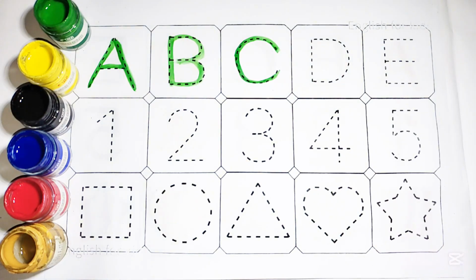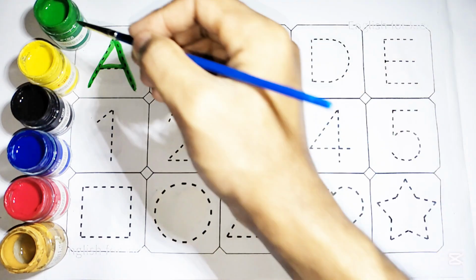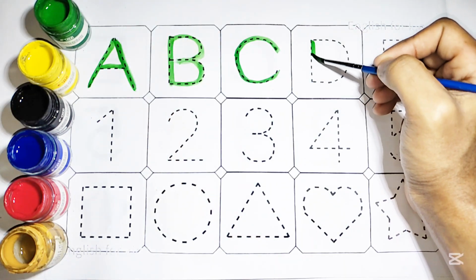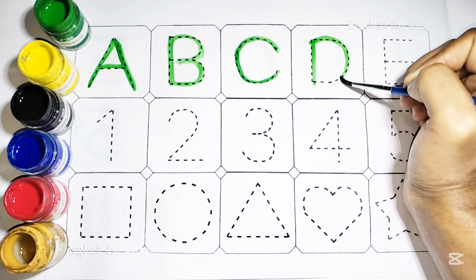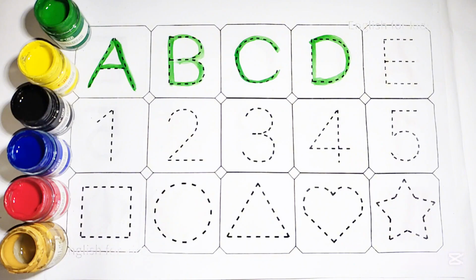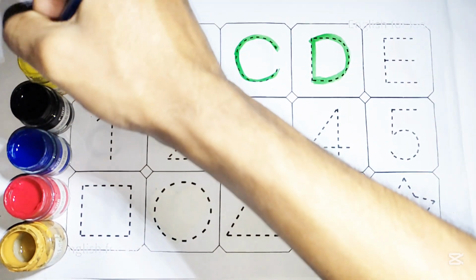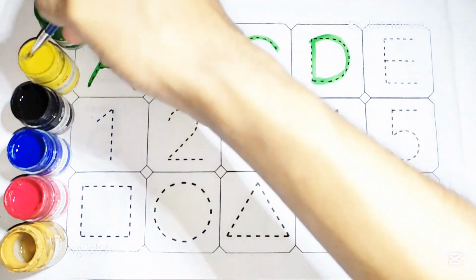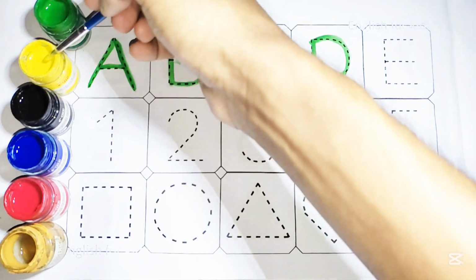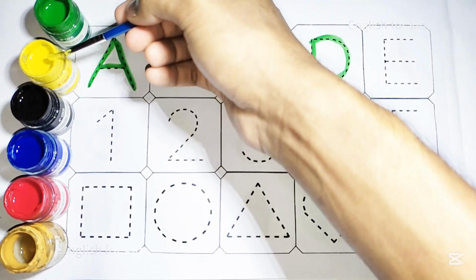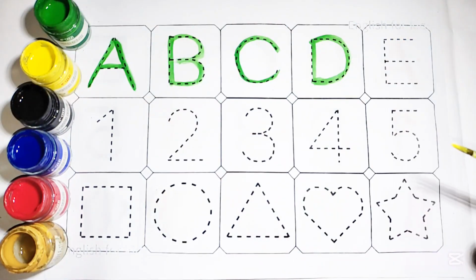Kids, the next one is D. Now we use green color again. D for dog, D for doll. Kids, the next one is E and now we use yellow color. Now we use yellow color and draw the letter E. E for egg, E for elephant. The letter E.